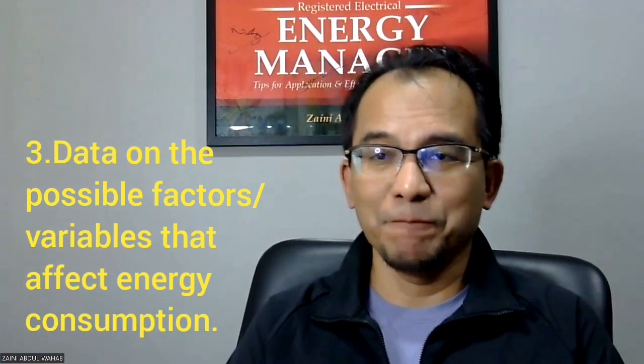The third data that you need to prepare, for the same period of 3 years, is data on the possible factors that may affect your energy consumption. For example, for a factory, normally the one that affects consumption is your production output. There are cases where more than one factor affects energy consumption. Some facilities have one factor that mainly affects energy consumption, and some have more than one.